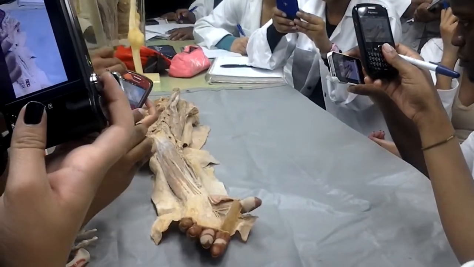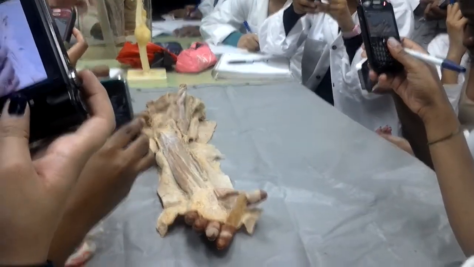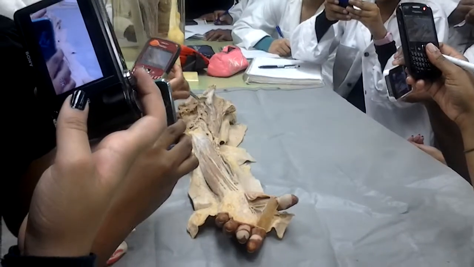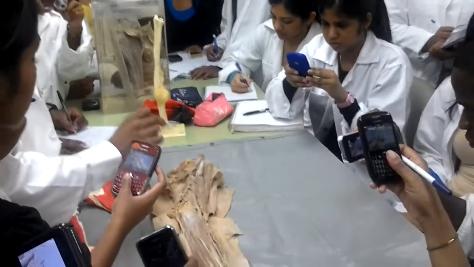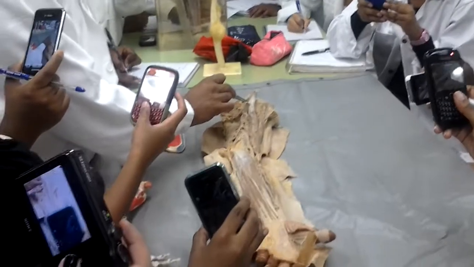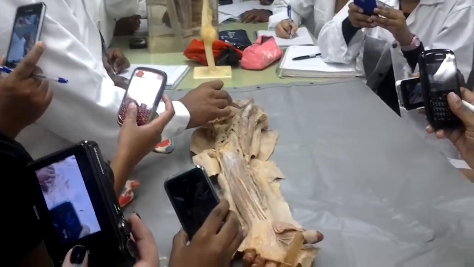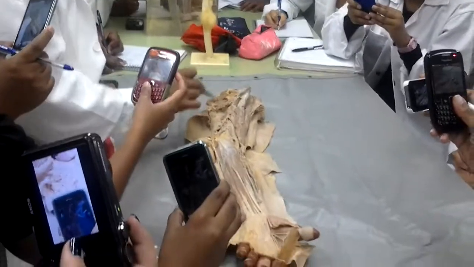Now, whenever you see a short head, it is always taking origin along with the coracobrachialis. So this is the coracobrachialis muscle. The short head of the biceps and coracobrachialis arise from the coracoid process. Both are kept together, right? Now, how to identify the coracobrachialis muscle? After taking origin from the coracoid process, you see this nerve.